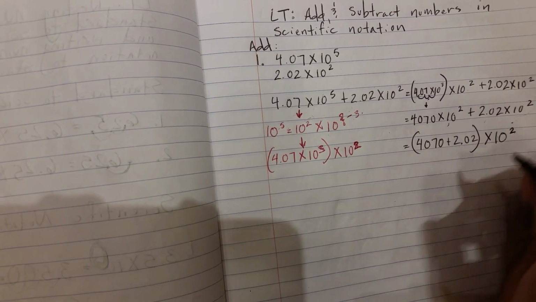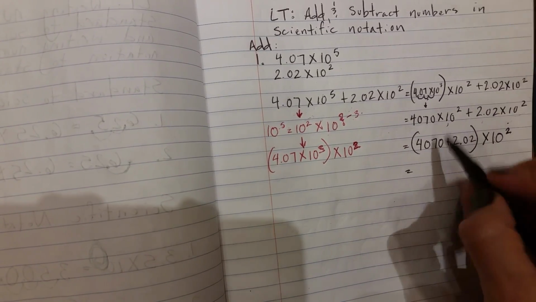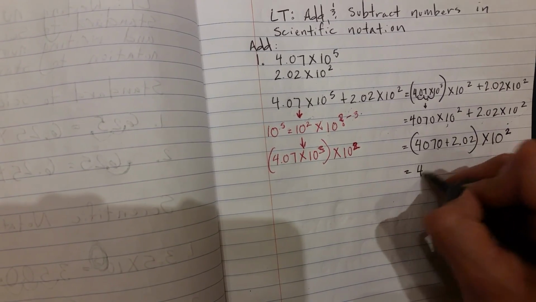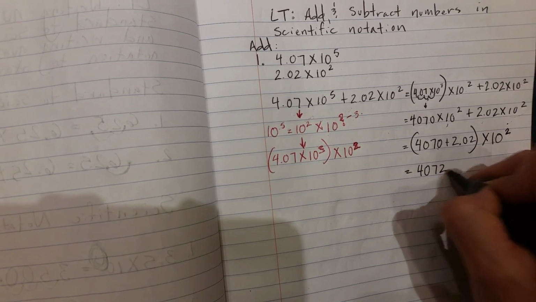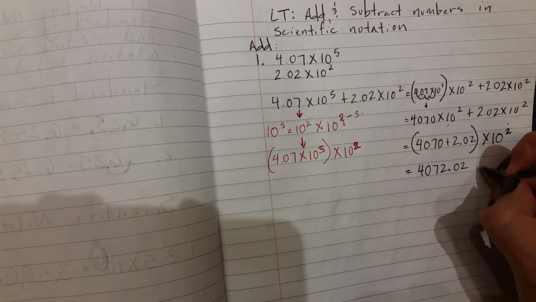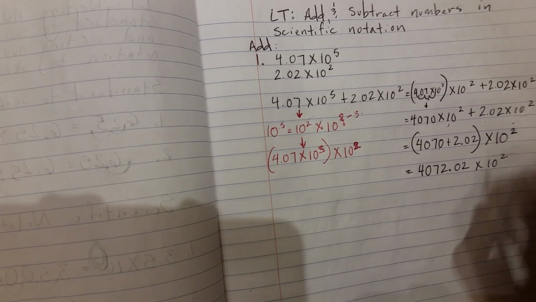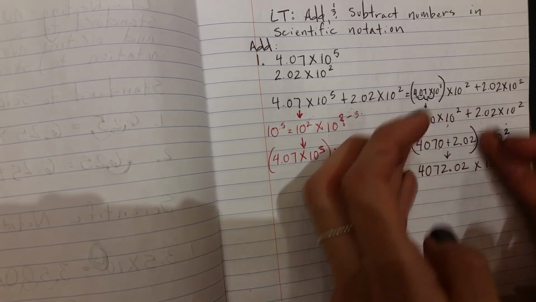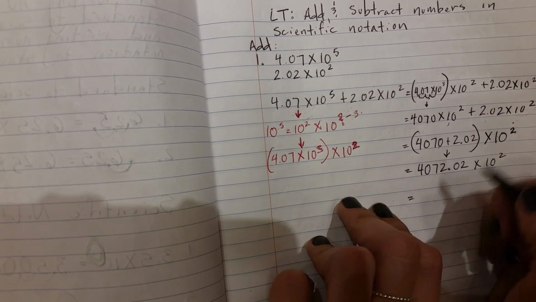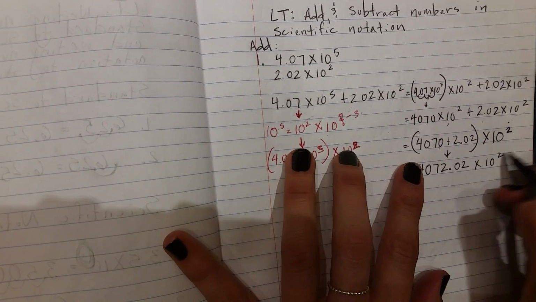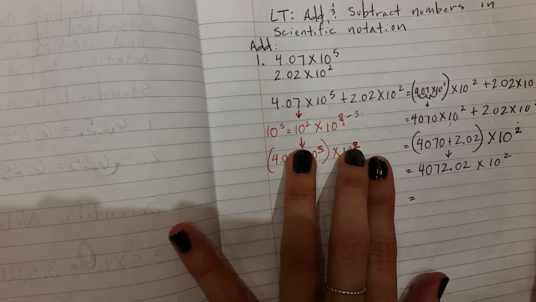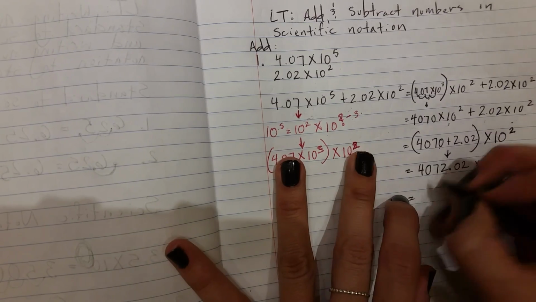All right. Now I need to add these two together. So 4072.02 times 10 to the second power. Okay, I added those two together, whatever was in the parentheses. And then I'm going to take my number written in scientific notation and turn it back into standard form.